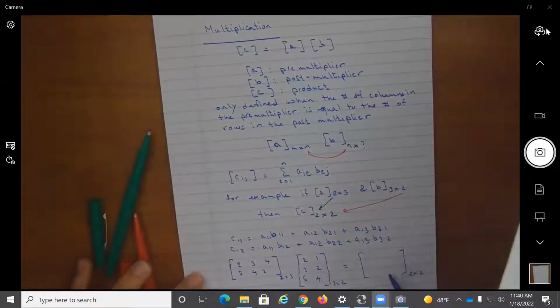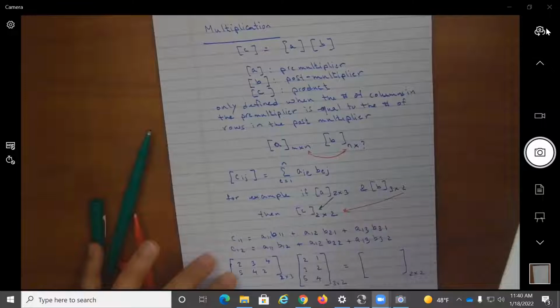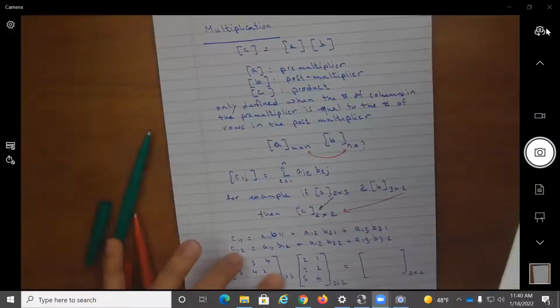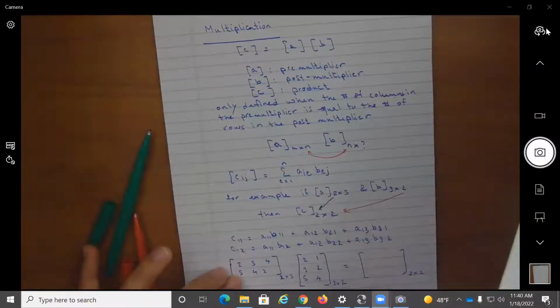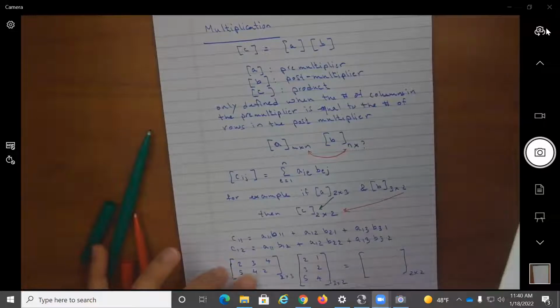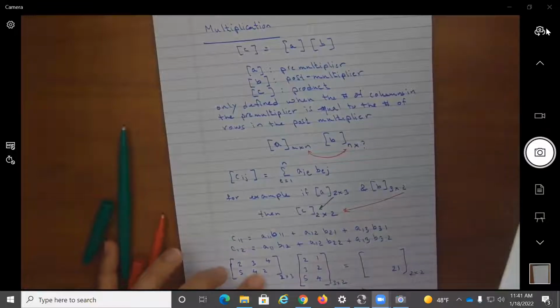So if I want to find C22, this would be like taking the second row, multiplying it by the second column. So I will have here 5 times 1 plus 4 times 2 plus 2 times 4. So I have a 16 plus 5. That's equal to 21. So this would be 21. You can fill in the rest.